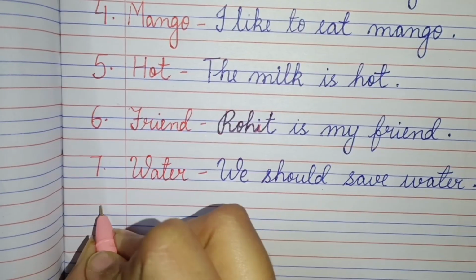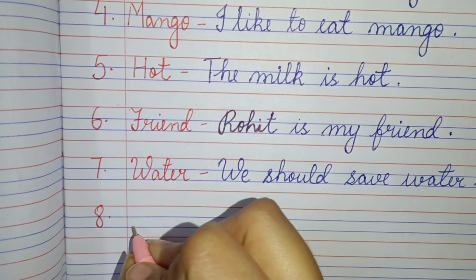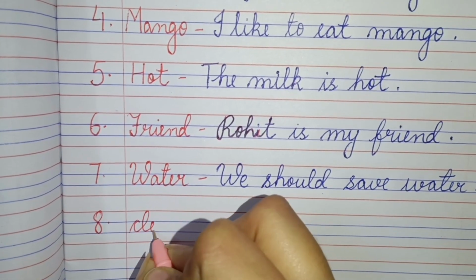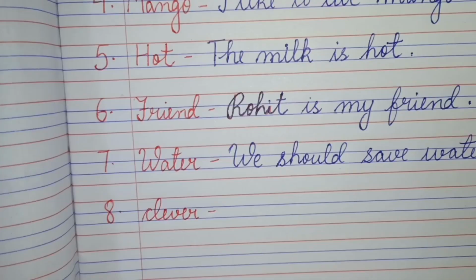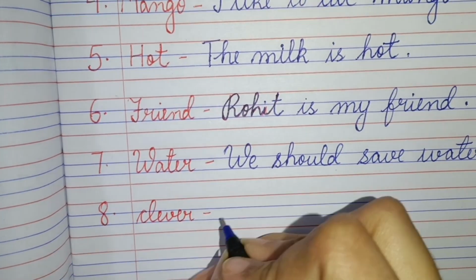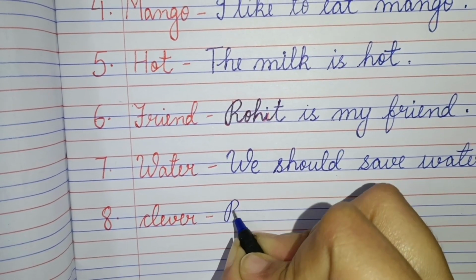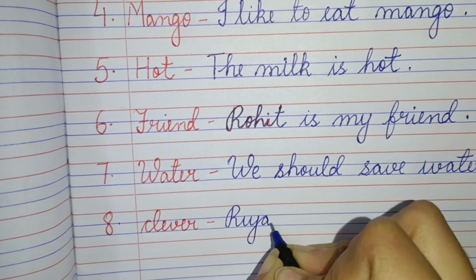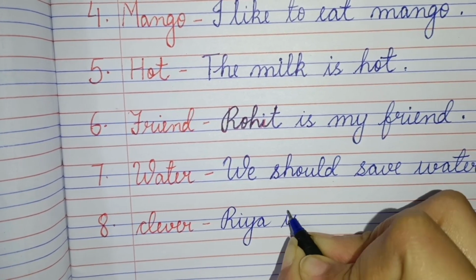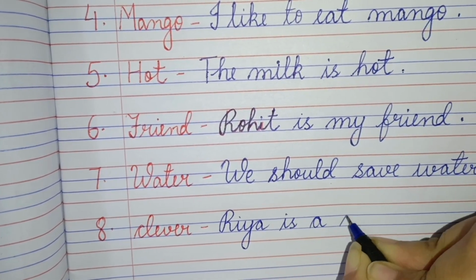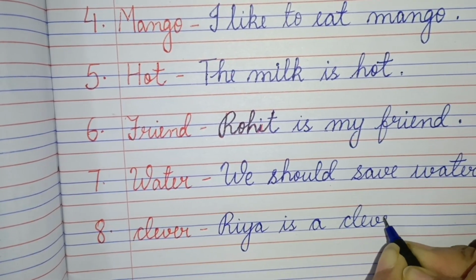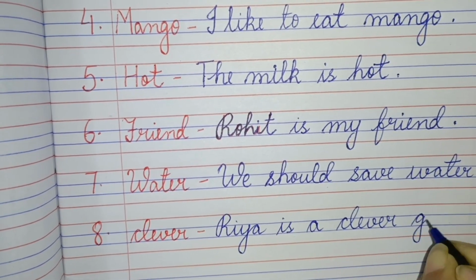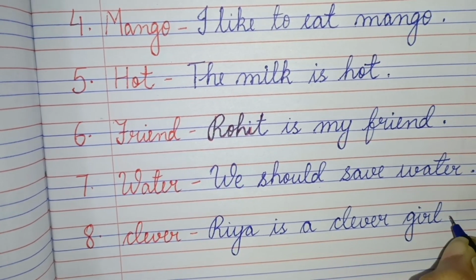Next word is clever. So you can make a sentence like: Ria is a clever girl. Ria is a clever girl.